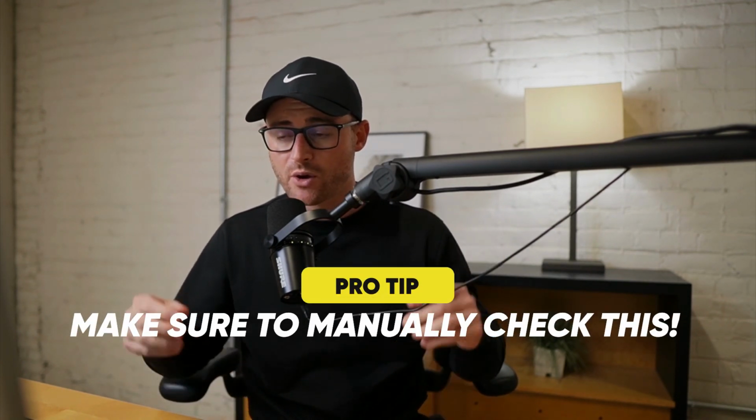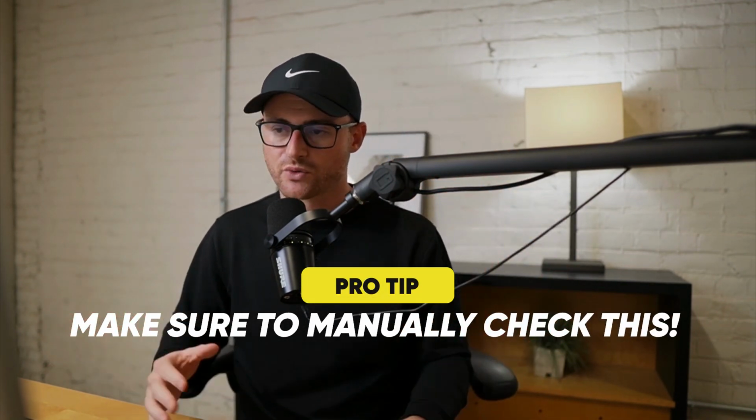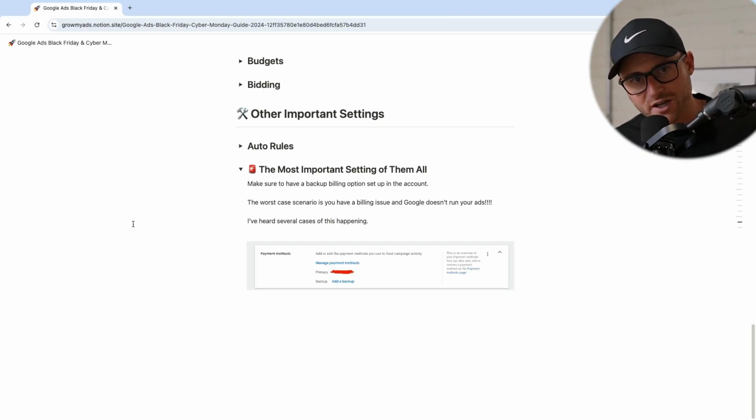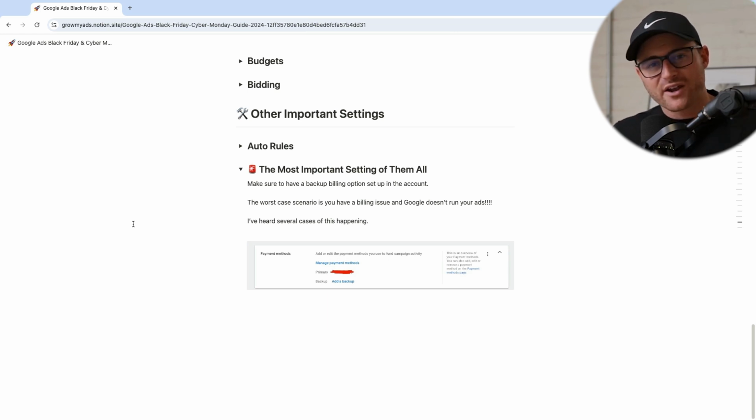Again, make sure you're checking all of this manually though. Don't just rely fully on auto rules. Go into your accounts on Black Friday morning and make sure everything's set up correctly. I have seen people rely on auto rules and they broke something in the setup and never ran Black Friday ads. So avoid that.